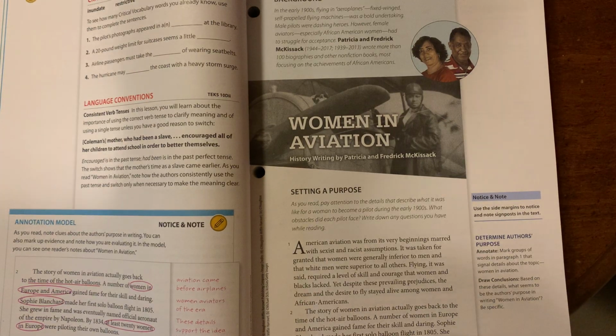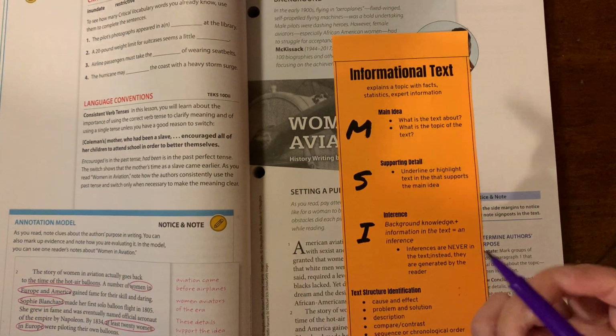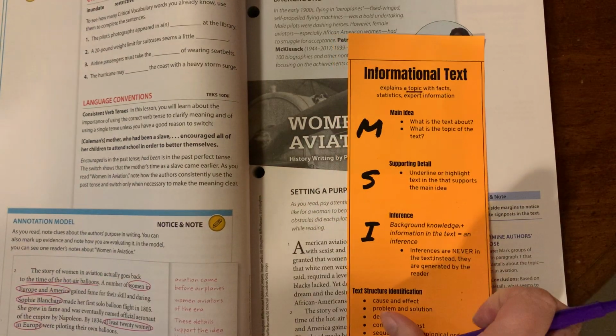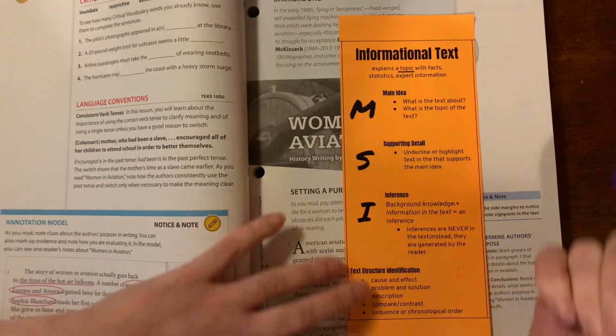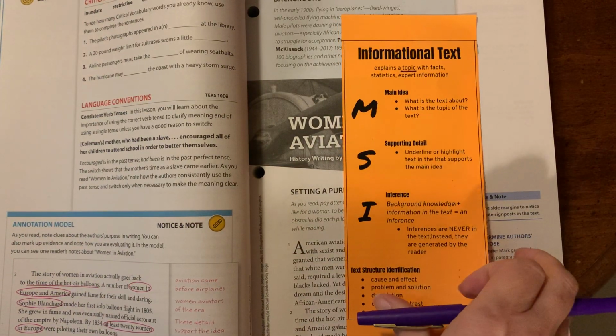And if it's informational text, that means it is going to explain a topic with facts, statistics, or expert information, right? So informational text is trying to teach you something. It is explaining a topic to you, okay? And we're going to talk about that word topic here in just a minute. We're going to be using this bookmark. It's called MSI whenever we're doing informational text.